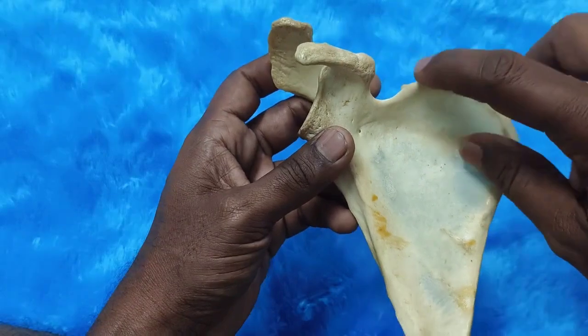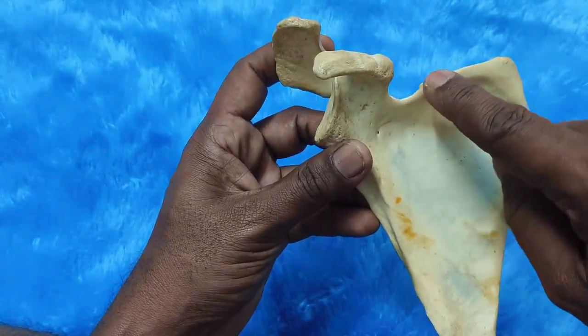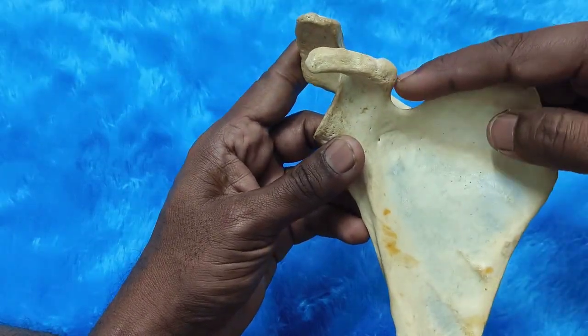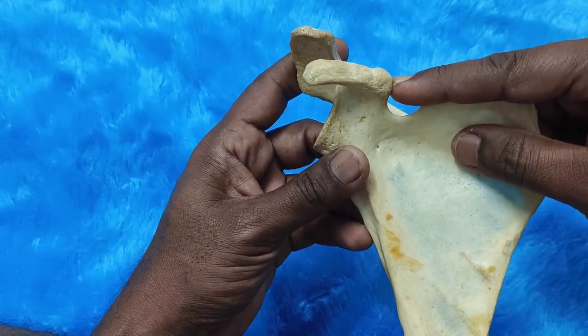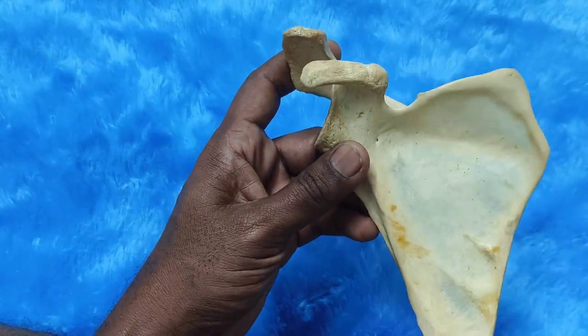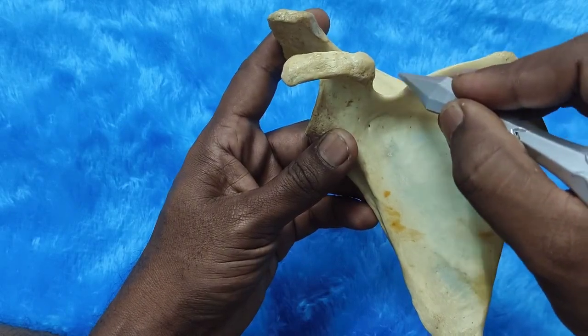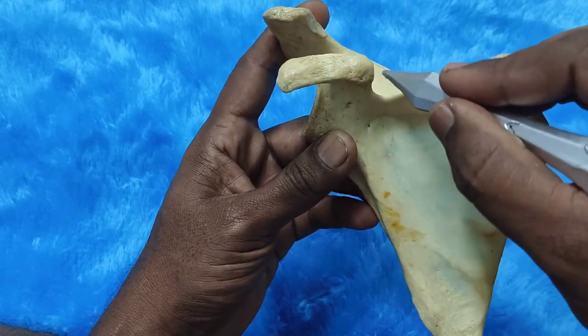Close to the lateral angle, it bears a notch that is called the suprascapular notch, and this notch is converted into a suprascapular canal by a ligament that is attaching between this edge to here, that is called the transverse suprascapular ligament or transverse scapular ligament.